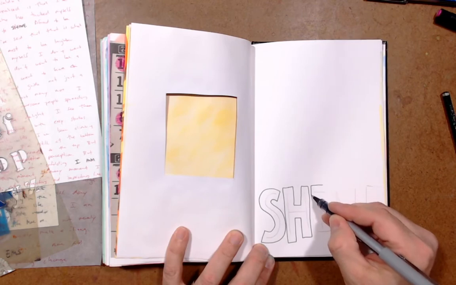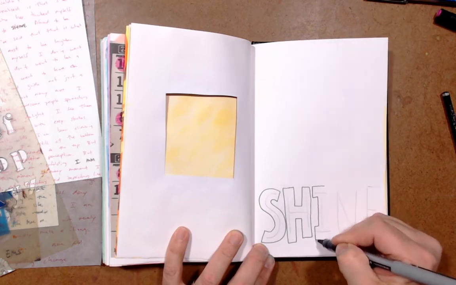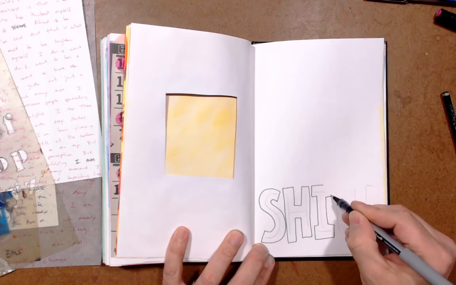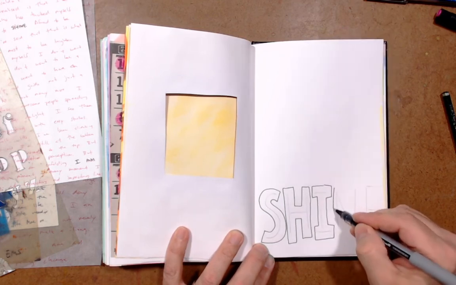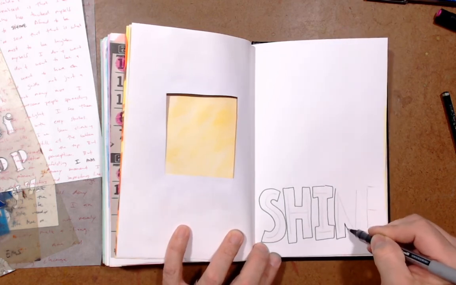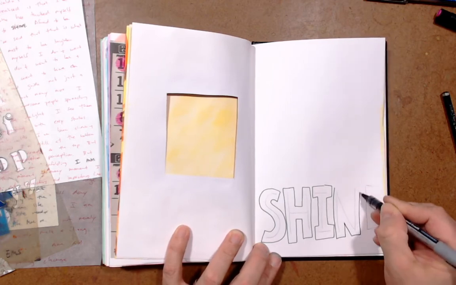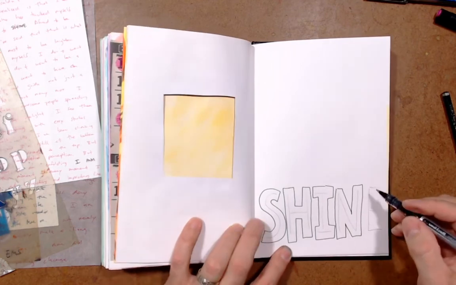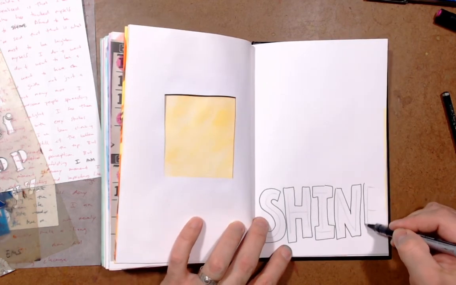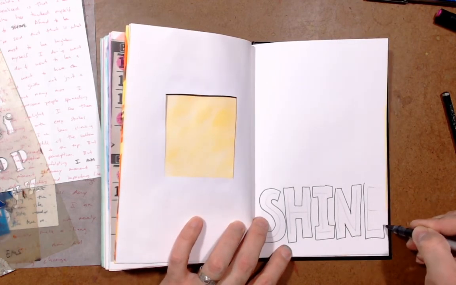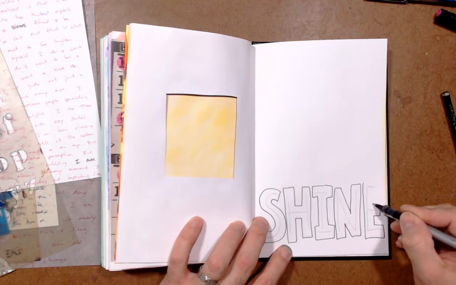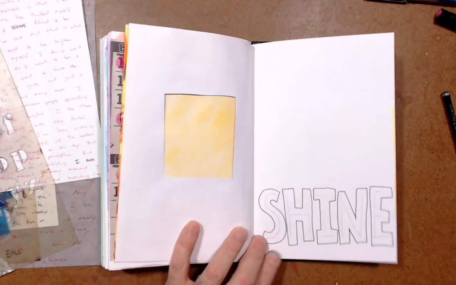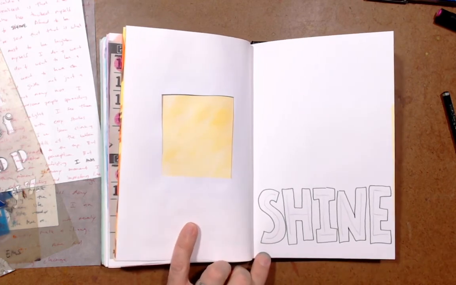So typically though, I don't do this. I just draw the letters first and just be done with it, and be a little bit more spontaneous. But I just wanted to show you, if you're not too confident in drawing letters, just by writing the letters first, then we can create the block letters around it. And there I have the word shine, and it shows up pretty well.